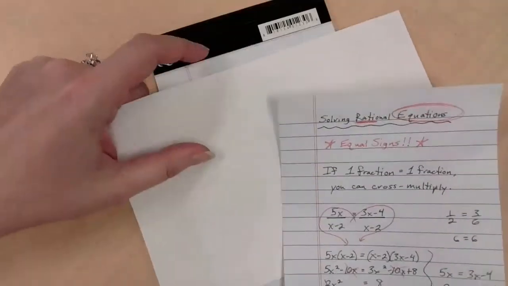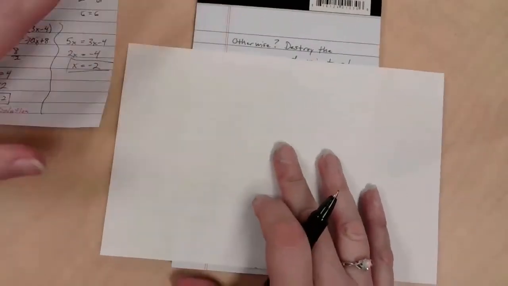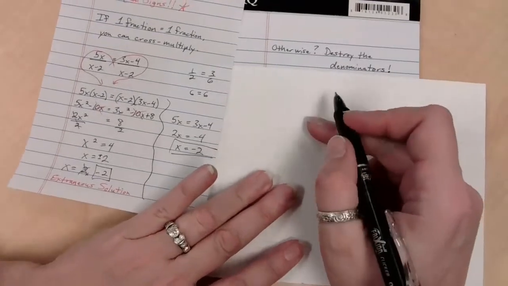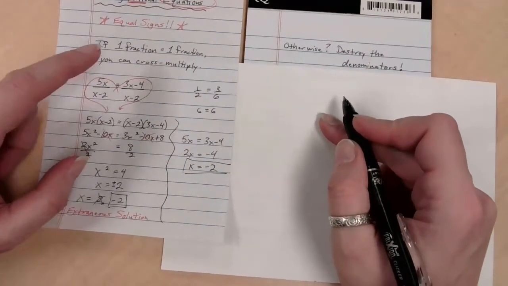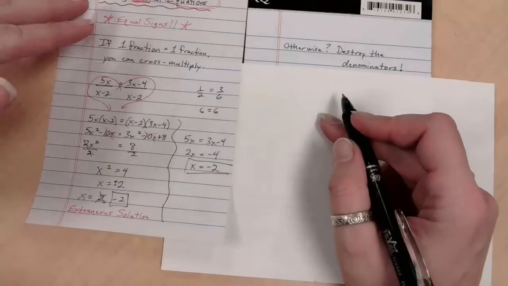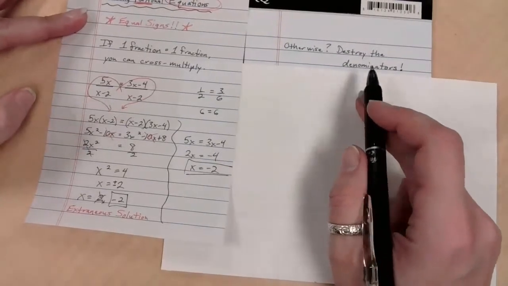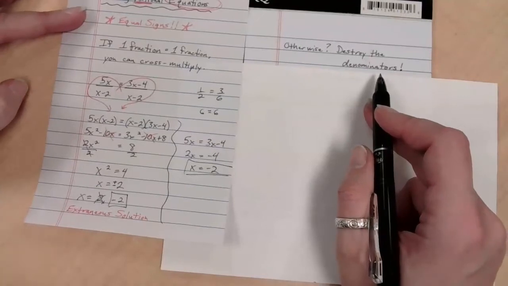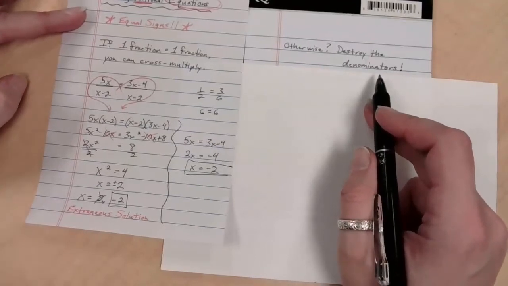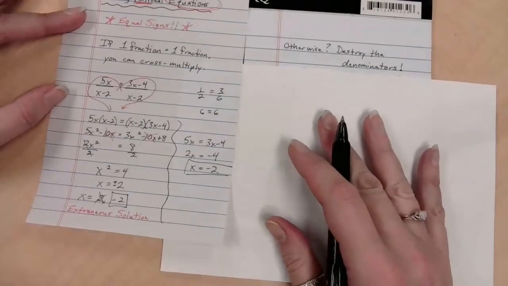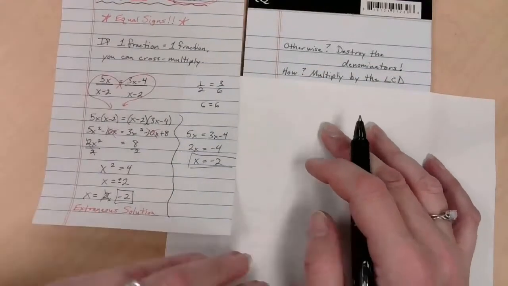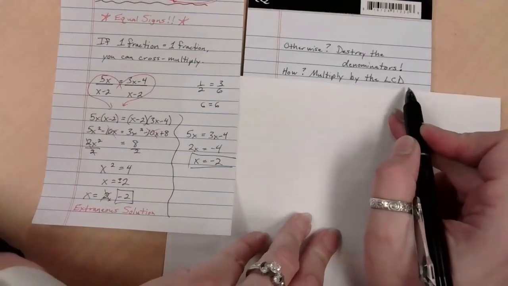All right, so the other thing that we've got here next: what happens if we don't have one fraction equal to another fraction? This is my advice for you today. If it's more complicated than that, we're going to destroy the denominators. Dun dun dun! That is today's goal for the rest of this video, to destroy denominators. How do we make that happen, you ask? I'm so glad you asked. We can destroy denominators by multiplying by the least common denominator.